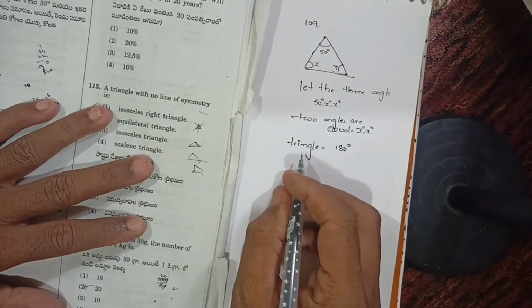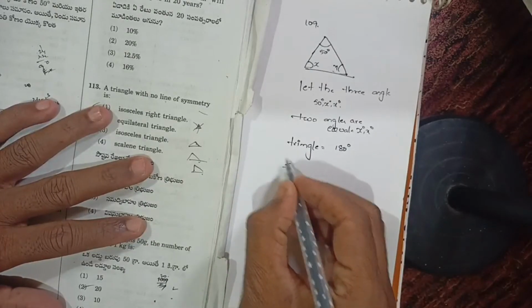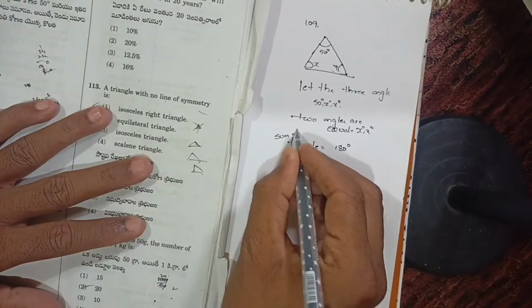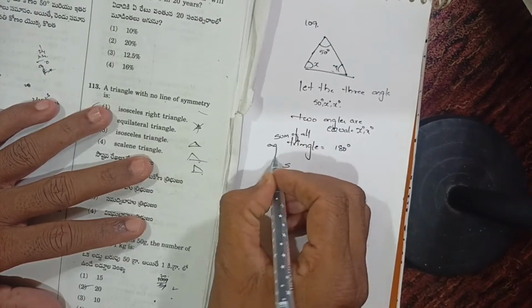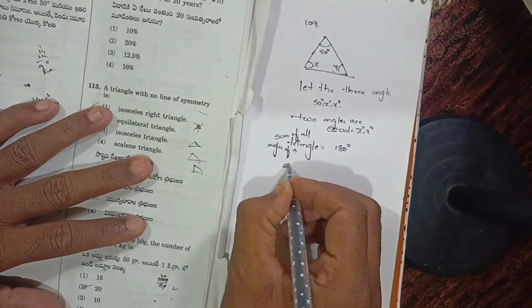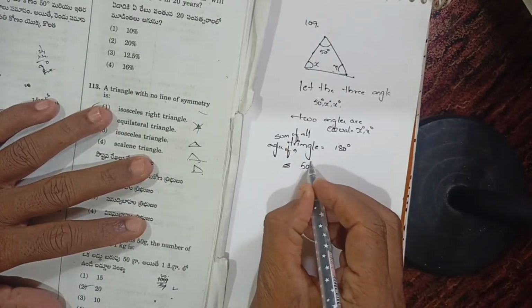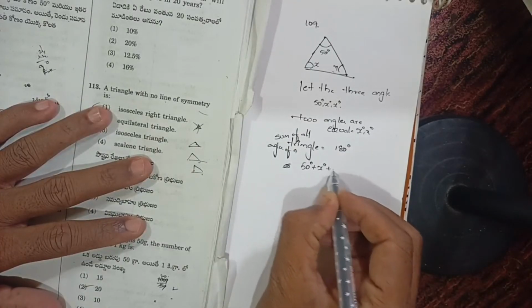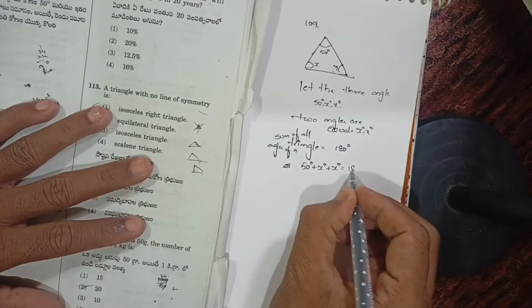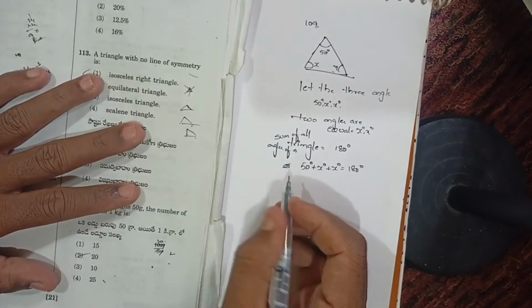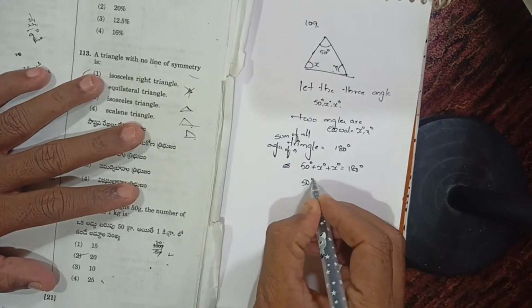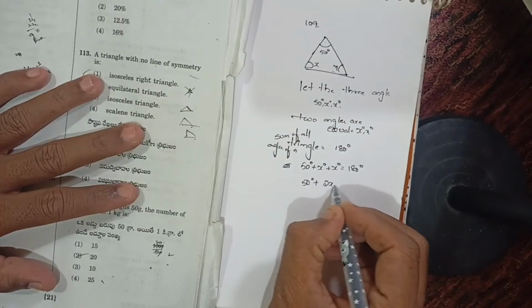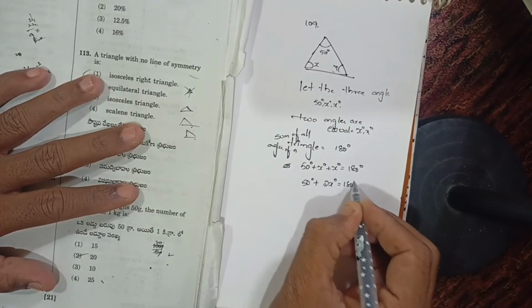Now you can see clearly that the sum of all angles of a triangle is 180 degrees. We add 150 degrees plus x degrees plus x degrees equals 180 degrees. So 150 degrees plus 2x degrees equals 180 degrees.